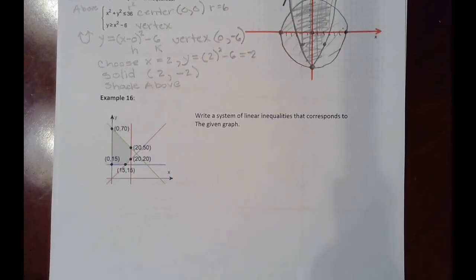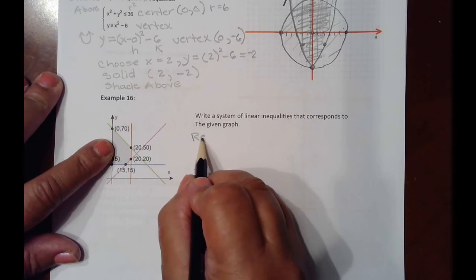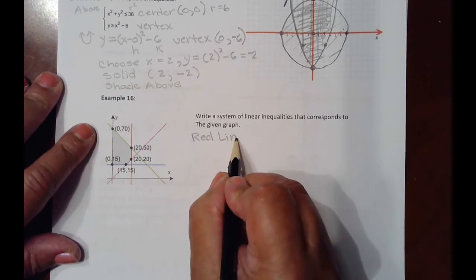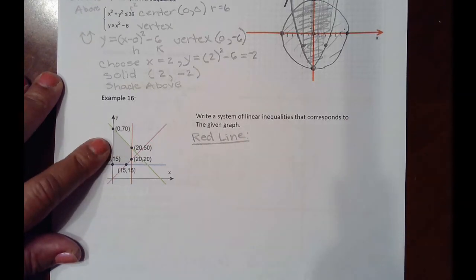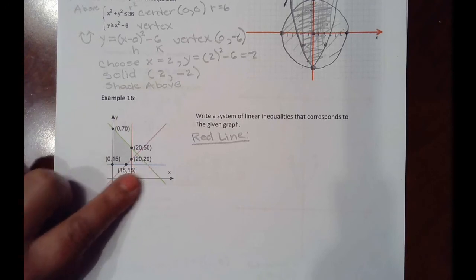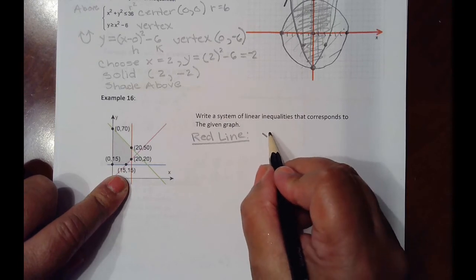Okay, for this last problem, you already have 2 lines that are presented here, and we're going to try and come up with a system of linear inequalities that corresponds to the given graph. Okay, so let's see for this red line. On the red line, there are 2 points, 20, 20 and 15, 15. It's a straight line, so I'm going to write the equation of the line. Then I'm going to turn it into an inequality.